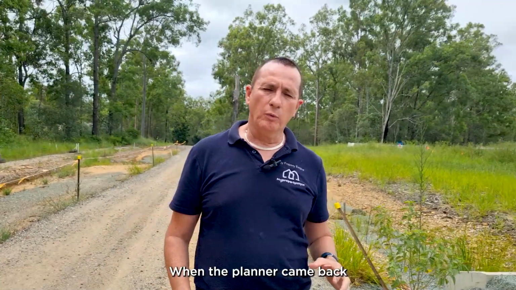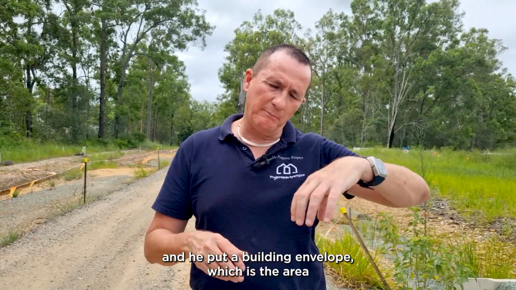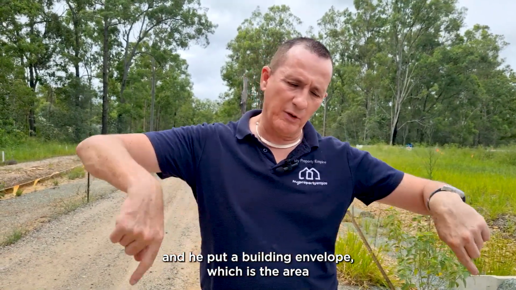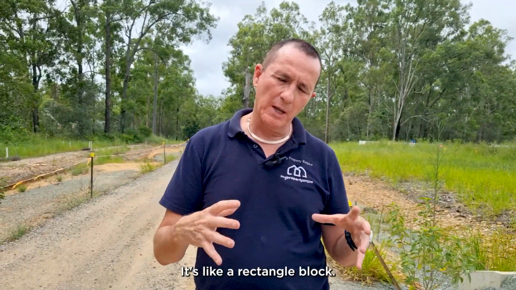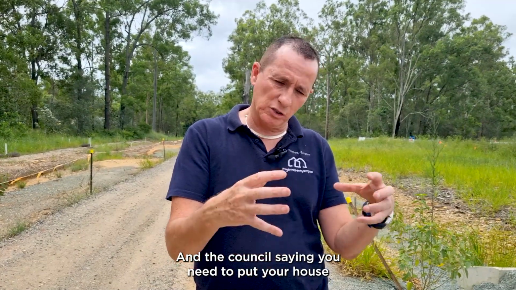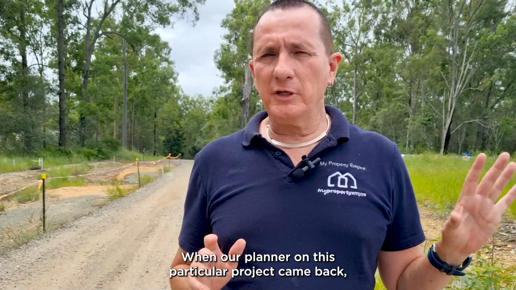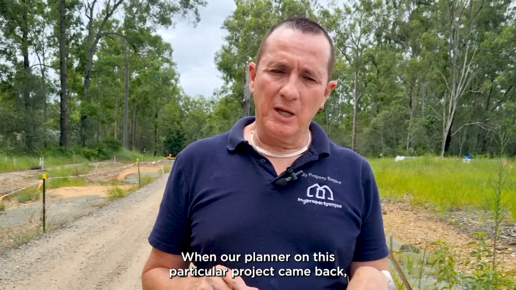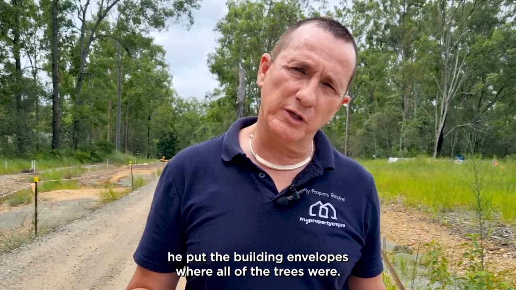When the planner came back and he put a building envelope, which is the area where you can build a house, right? It's like a rectangle block. And the council say you need to put your house where this rectangular block is. When our planner on this particular project came back, he put the building envelopes where all of the trees were.